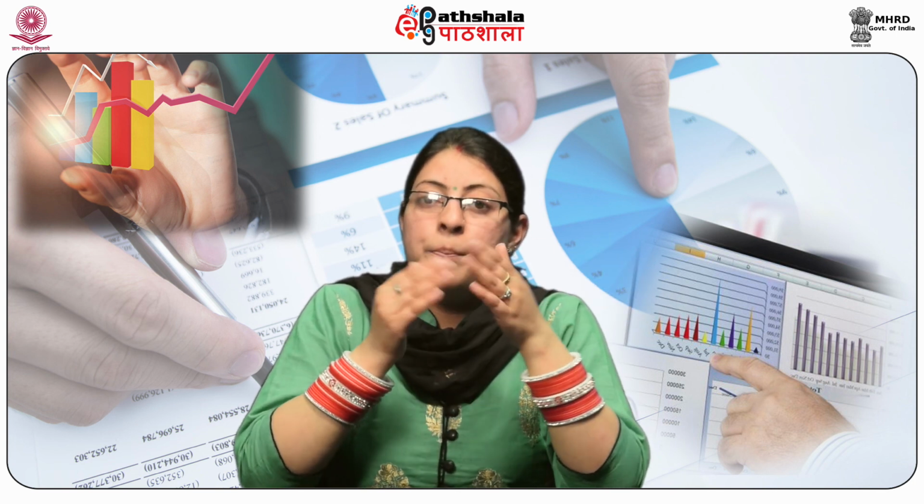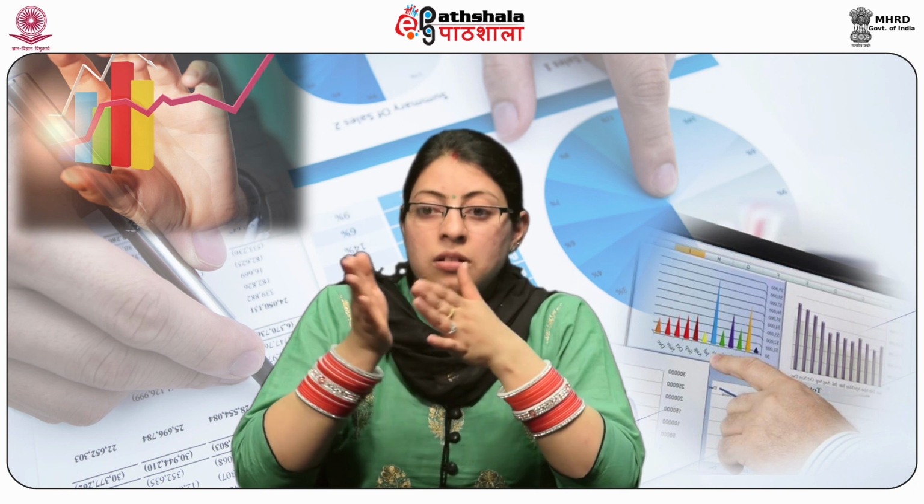The return on investments becomes a yardstick to measure efficiency. Investment turnover can be raised by having a control over investments in fixed assets and working capital without adversely affecting sales. So students, let's now summarize what we have learnt in this module.